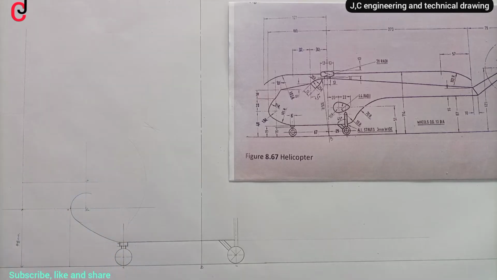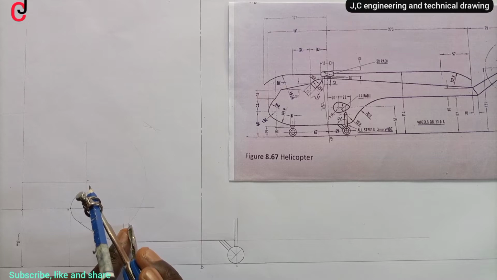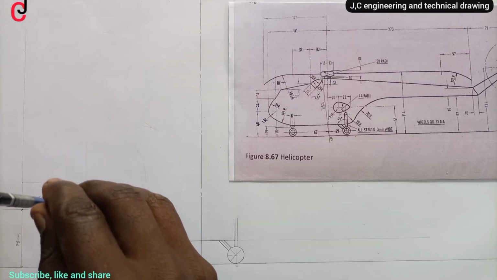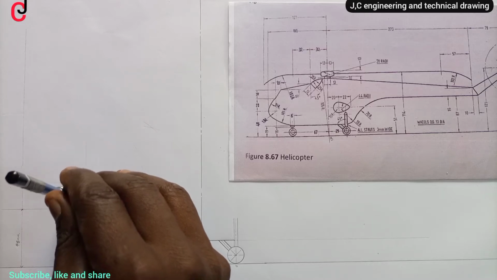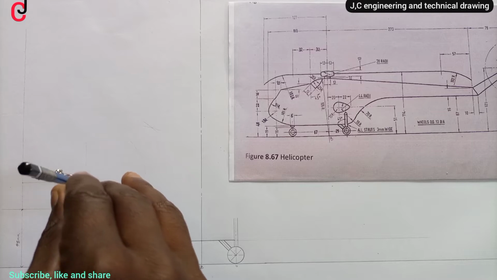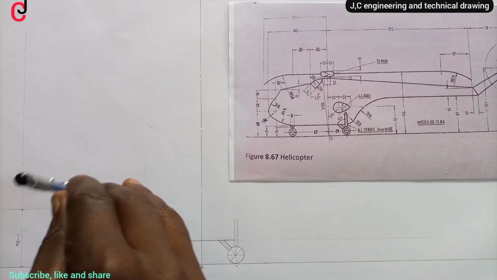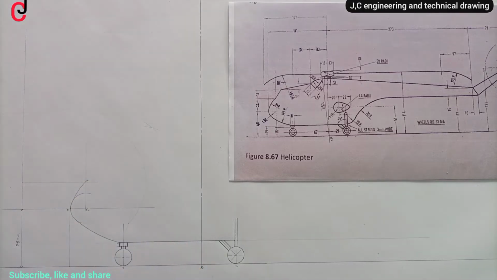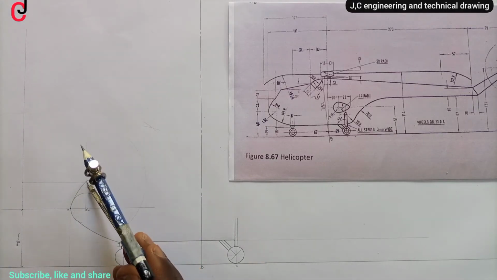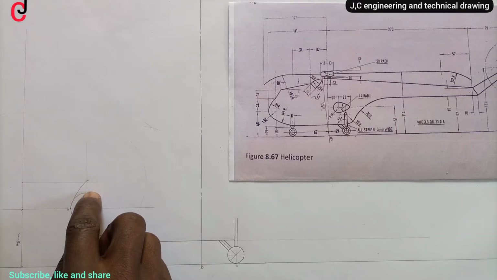Now using the point of the intersection, you can see they intersected here. Still using radius 51 millimeter, draw our arc. You can see the arc touches this point O to point A, so we can erase this.